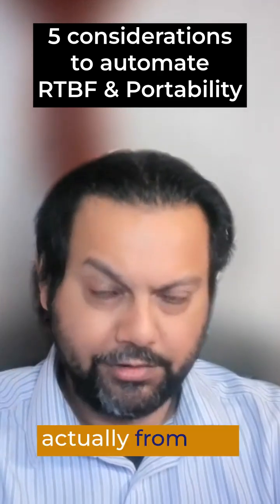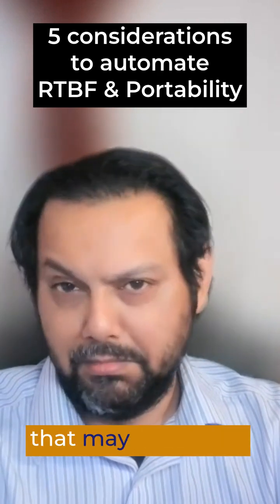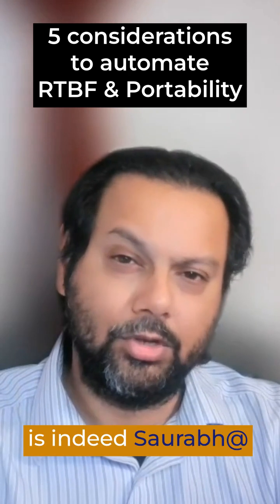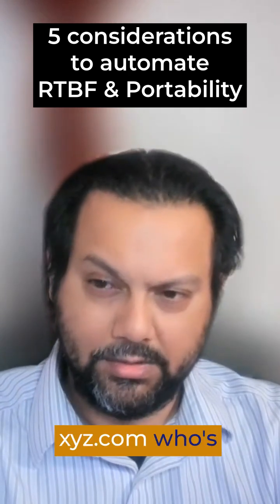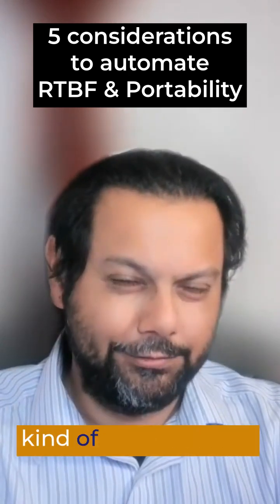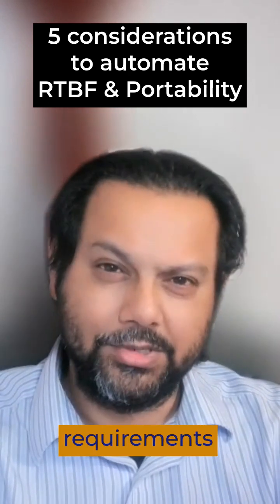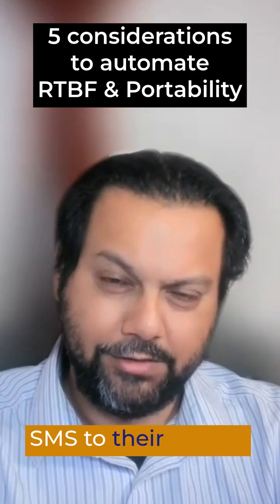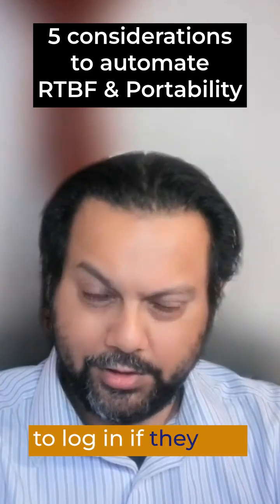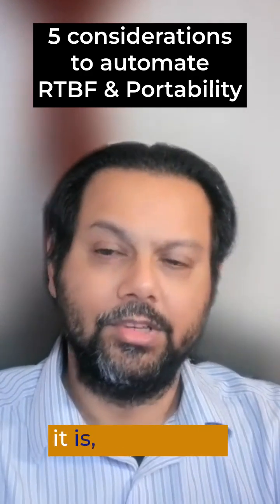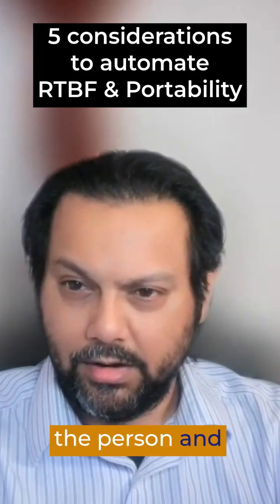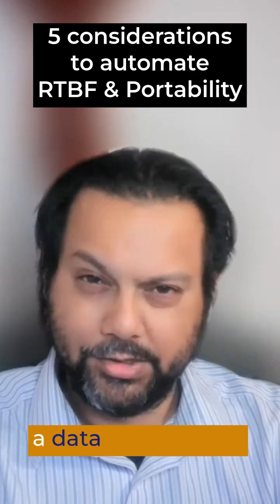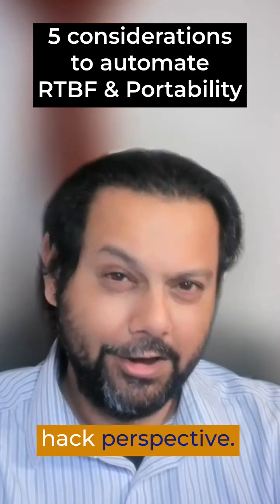This came actually from this email address, and that may be in your Salesforce org. So you can that way connect that it is indeed Saurabh at xyz.com who made this request. Obviously, this is where a lot of legal and compliance requirements get involved. So you may ask them for identification. You may send an SMS to their phone. You may ask them to log in if they use communities or something. Whatever it is, you need a way to validate the person and make sure that the request is absolutely coming from them. Very important from a data security and social engineering hack perspective: validate them.